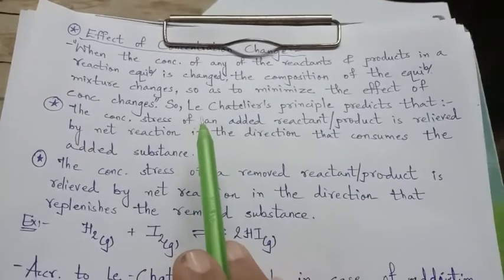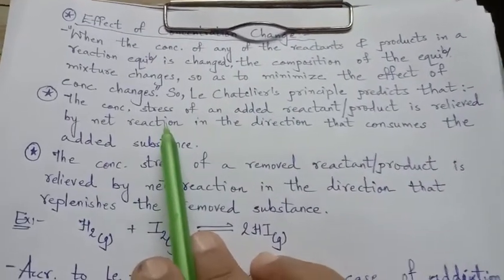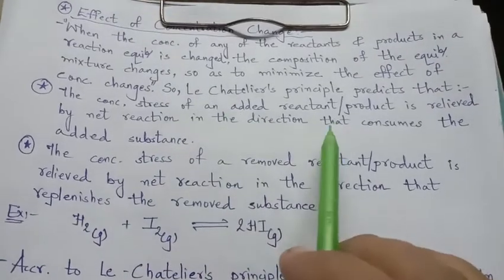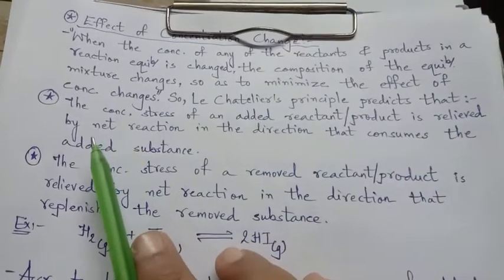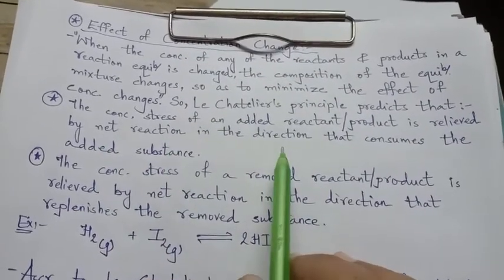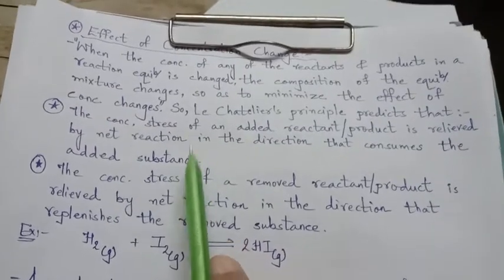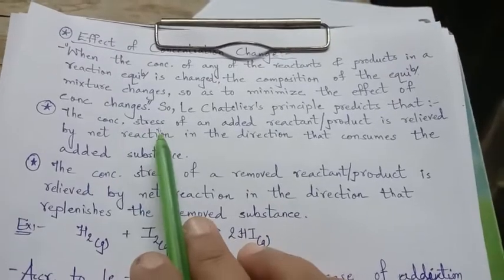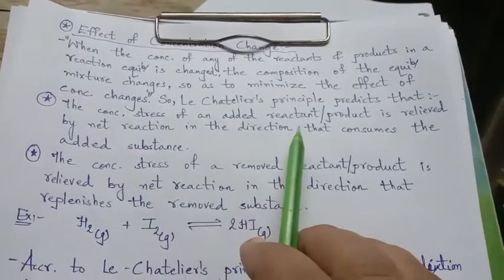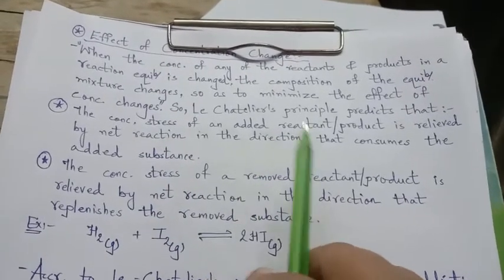So Le-Chatelier's principle predicts that the concentration stress of an added reactant or added product is relieved by net reaction in the direction that consumes the added substance. So what is the prediction of Le-Chatelier?